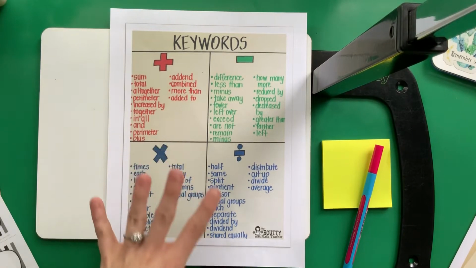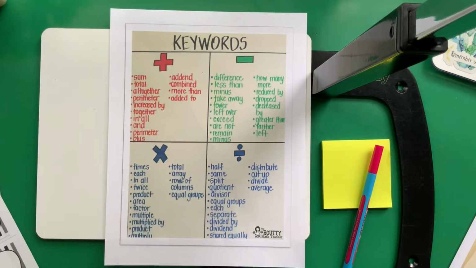So I'm going to post this anchor chart in our group and on our website so that you can go through and use this as a reference, just like you would with your math journals at school. So if you get stuck on a problem, you can look back at this and think, okay, I see these clue words. What is it asking me to do?